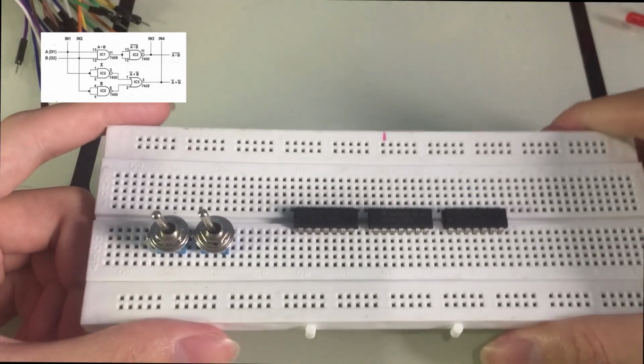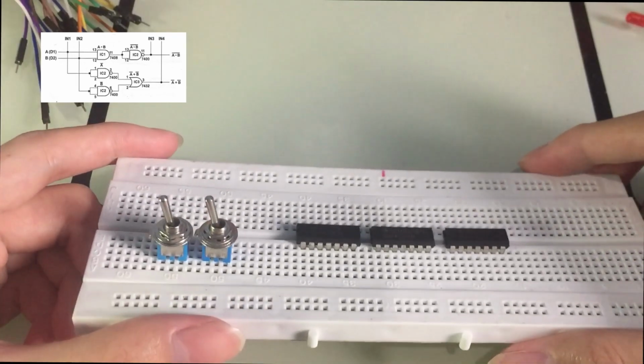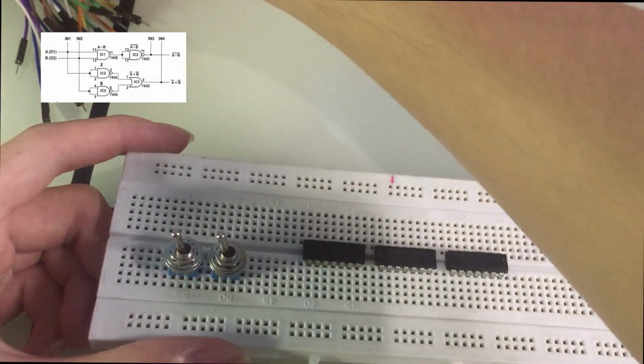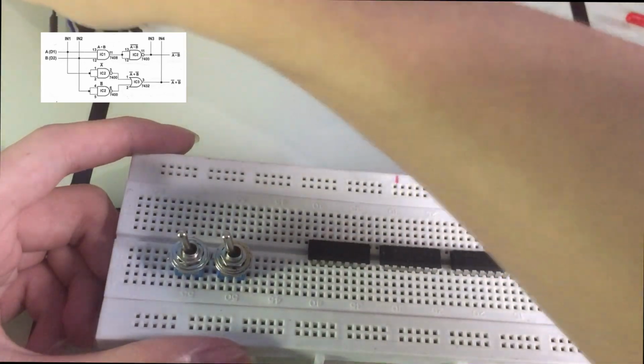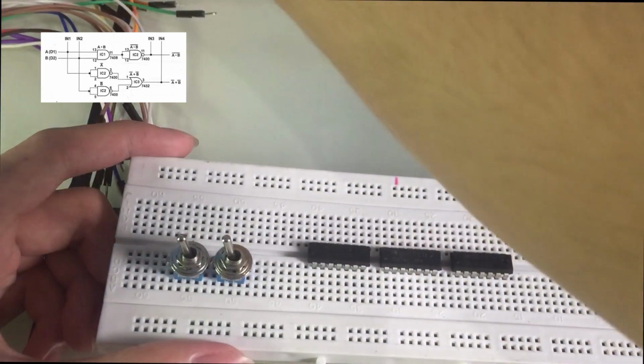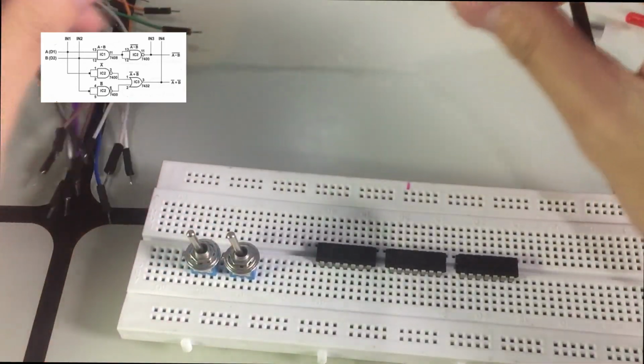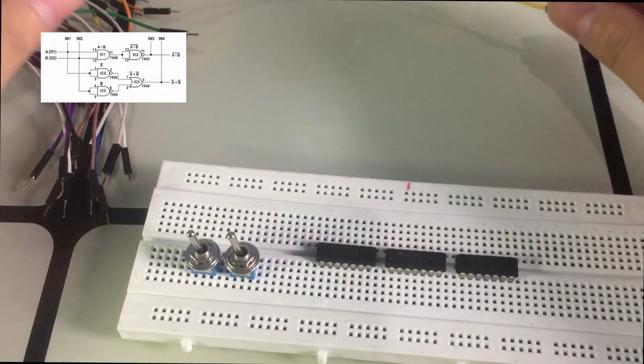For our next step, based on the schematic diagram, pin number 1 and 2 of our NAND gate is connected to our D1 and D2, which is our switch. So 1 and 2 are connected to each other.